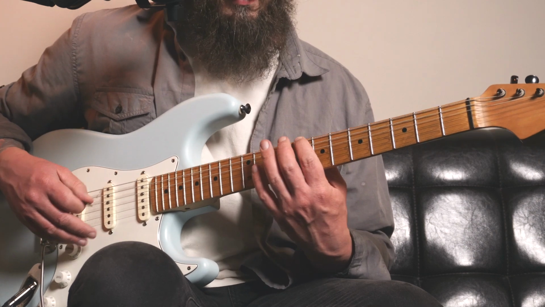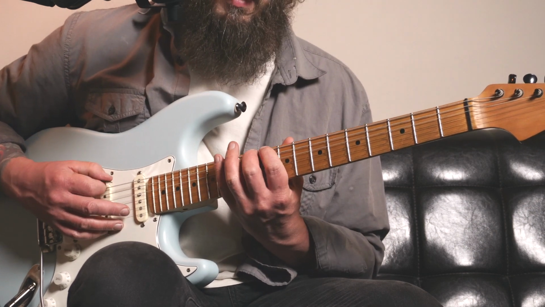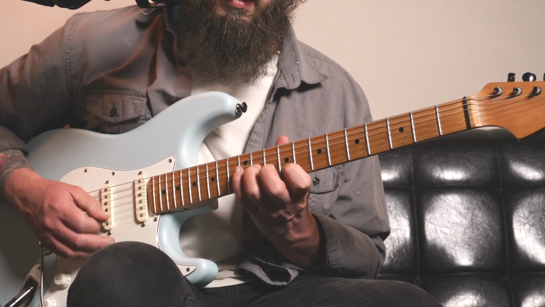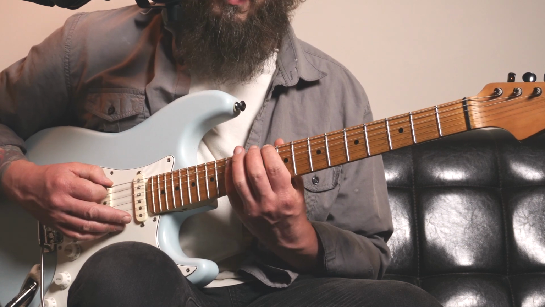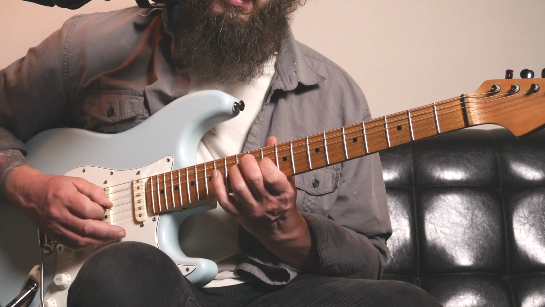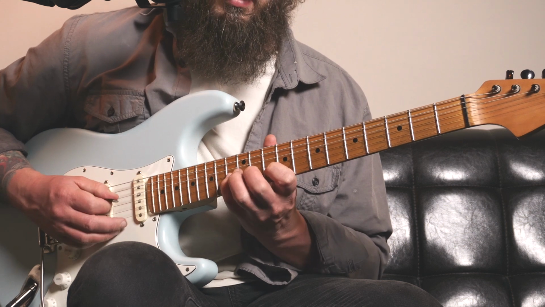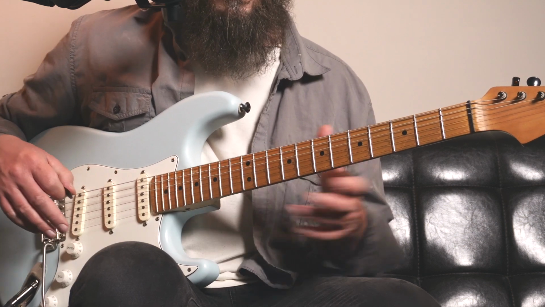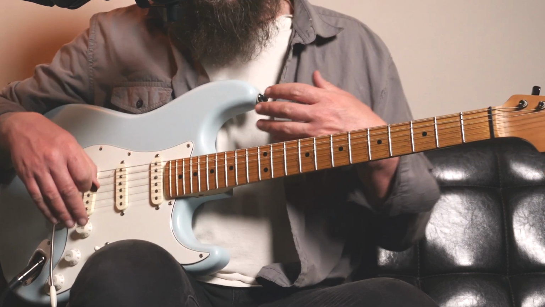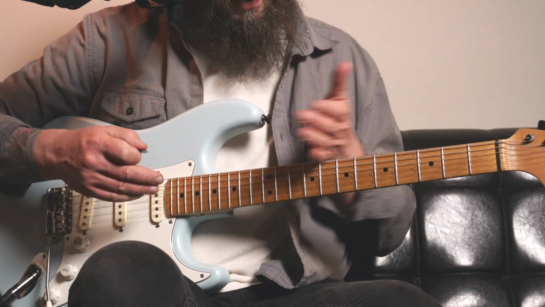Just starting from the next note in the scale, and then if I went up one more, I'd have my half whole pattern. If I went up one more, it'd be the whole half pattern, and so on. It just keeps repeating because it's symmetrical, and it's identical.